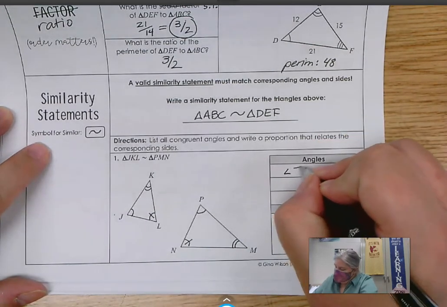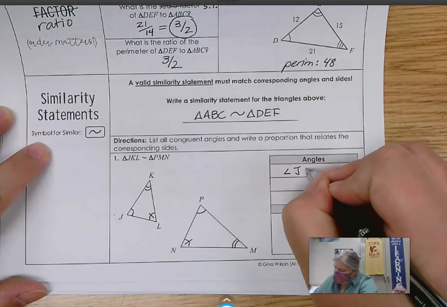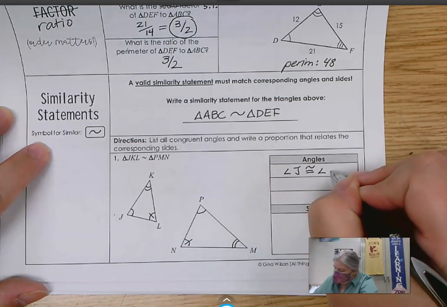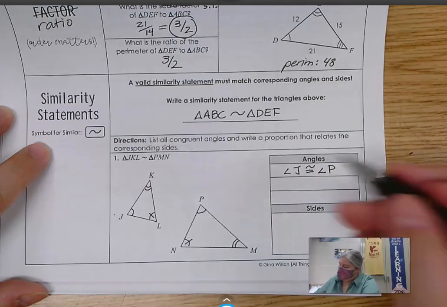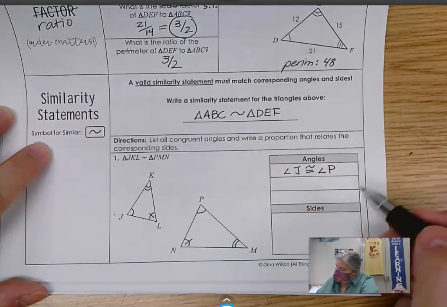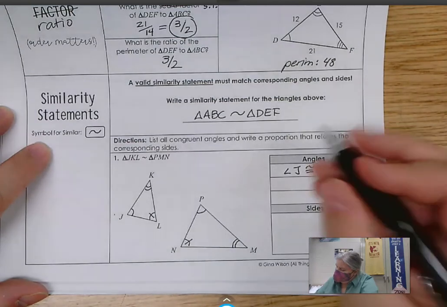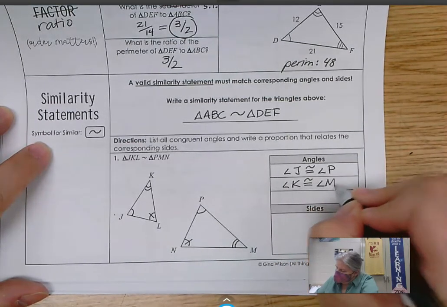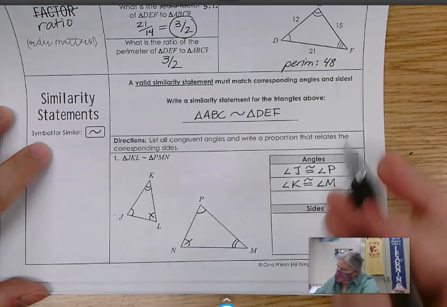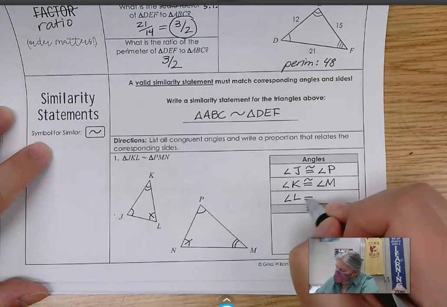So angle J is congruent to angle P. Notice they're congruent, we don't say that the angles are similar. The angles actually have to be the exact same, so they're congruent. All right, angle K goes with angle M. So those are congruent. And angle L goes with angle N, so those are congruent.